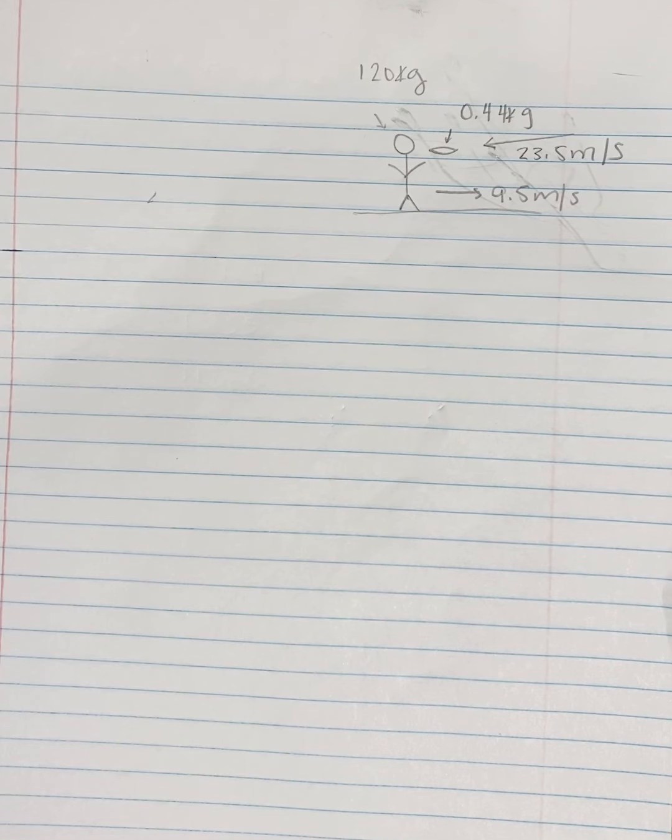In part A, it says calculate the final speed of the player in meters per second if the ball and player are initially moving in the same direction.